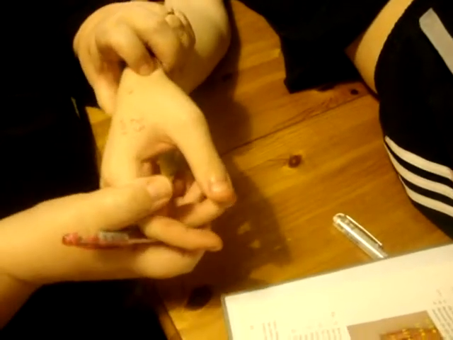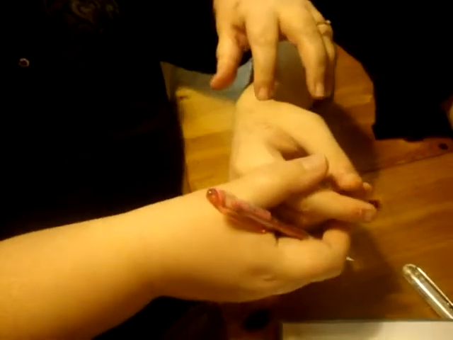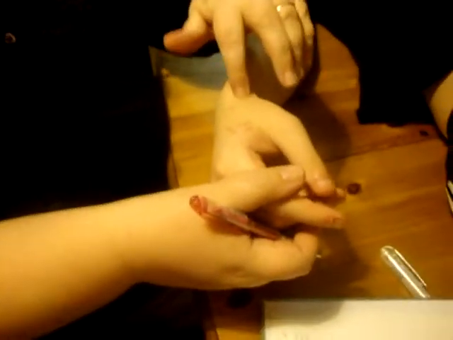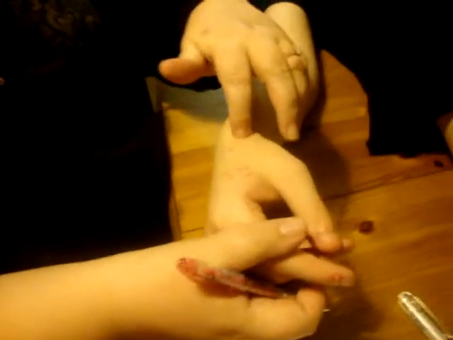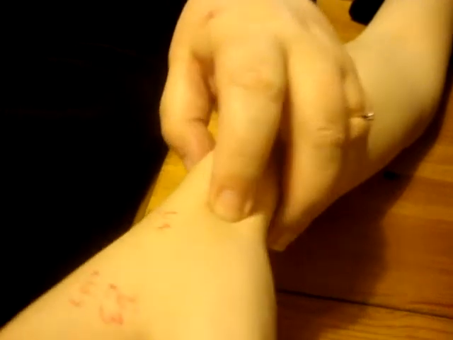anatomical snuff box. Now, I'm going to move Grant's hand here from side to side, and here in his hand, what I should do is just feel a nice gap down here in his hand, there. Hold on to this position for a second. I know where it is roughly.